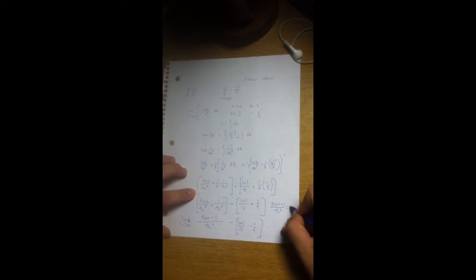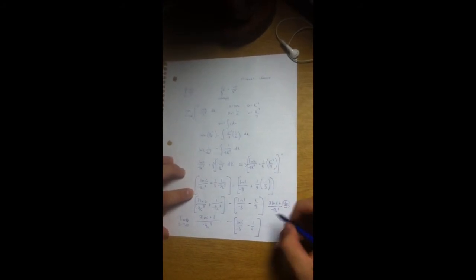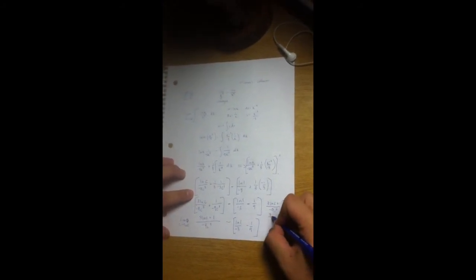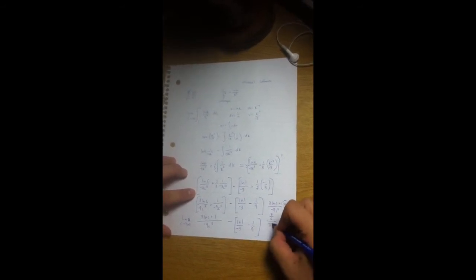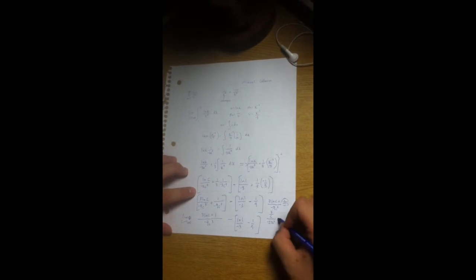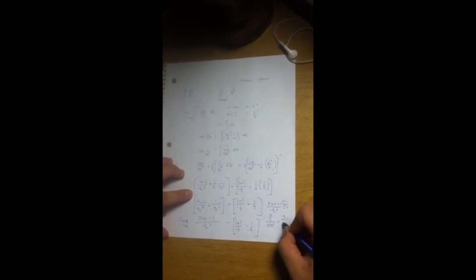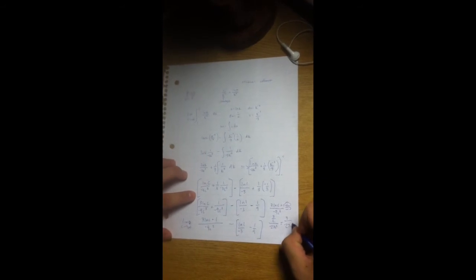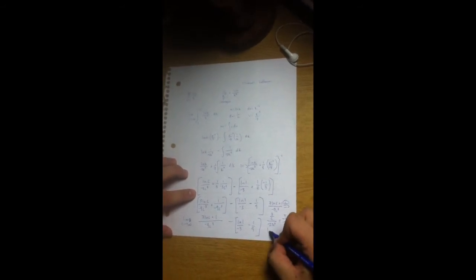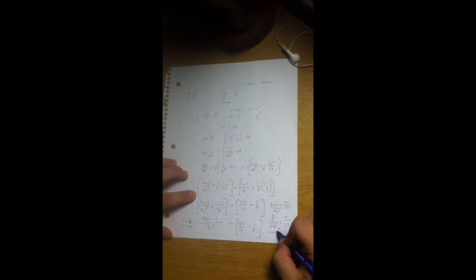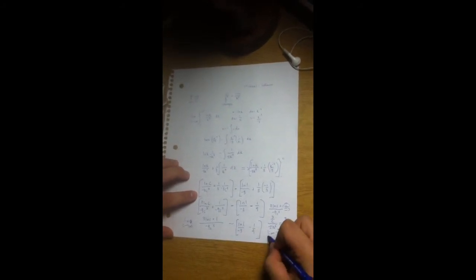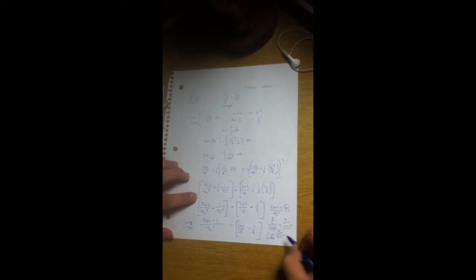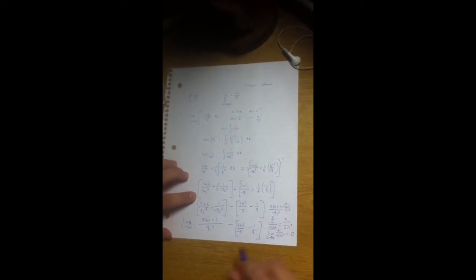After we L'Hopital it, we get 3 over c over negative 27 c squared. This is equal to 3 over negative 27 c cubed. If we take the limit of 3 over negative 27 c cubed as c approaches infinity, the limit equals 0.